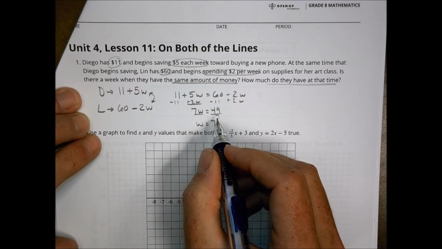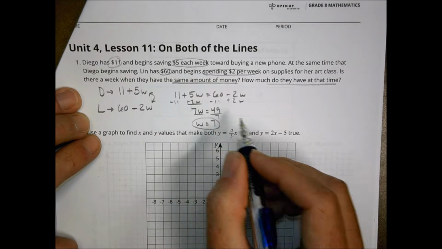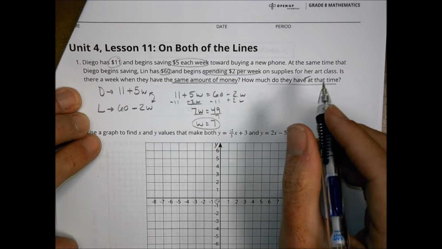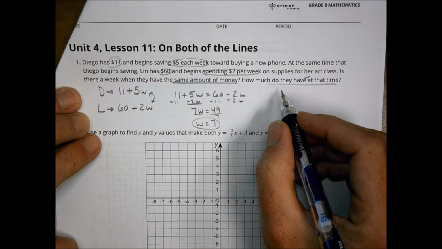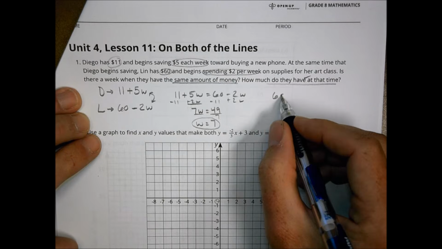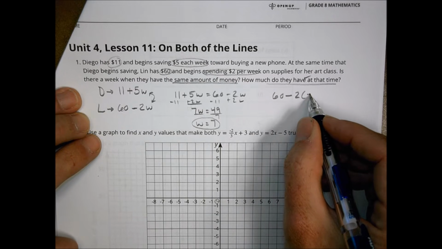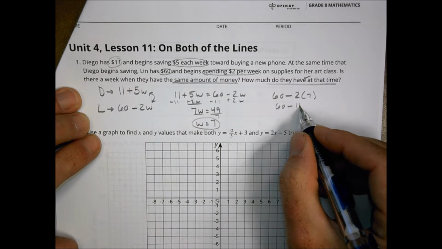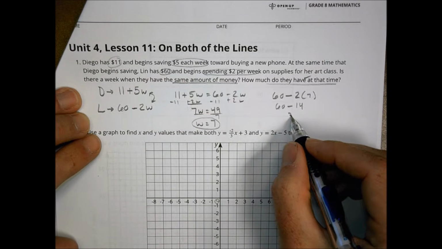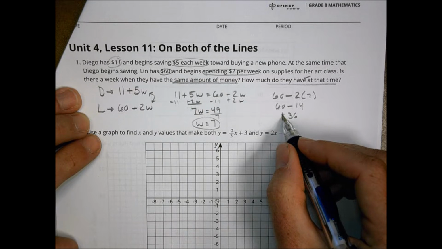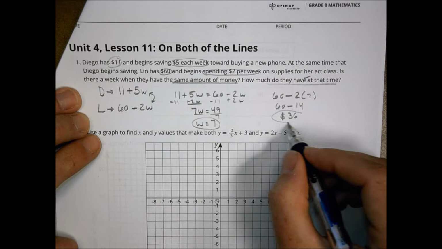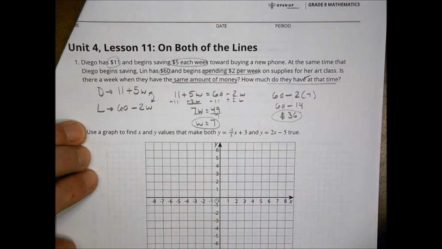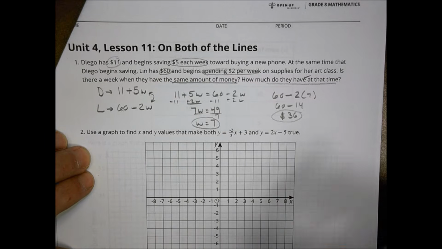So at week 7, they're going to have the same amount of money. How much money is that is the second part of the question. I could use either one of the equations and figure that out. So I could do 60 minus 2 times 7, just using Lynn's value there. And I have 60 minus 14, and 60 minus 14 is $36. So at week 7, they are both going to have $36, and Diego has that because he's saving money, and Lynn has that because she's spending money. And that's the place where they come together.